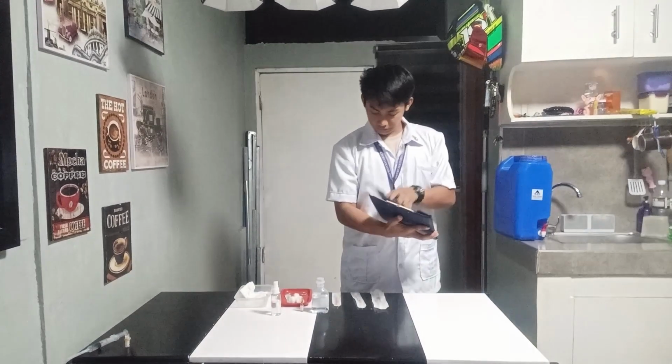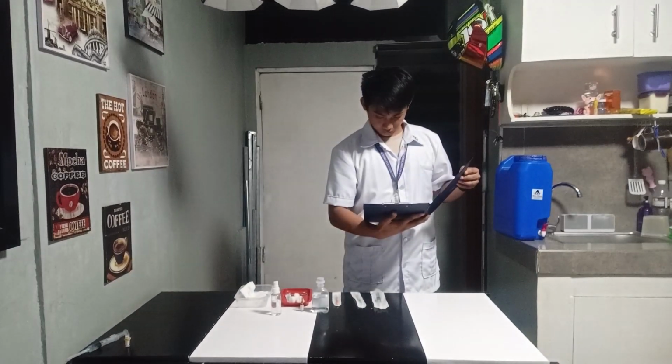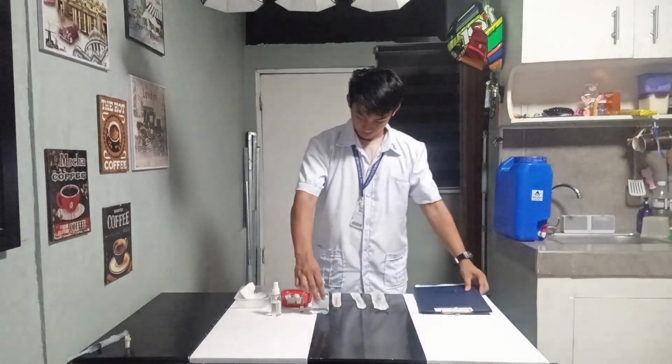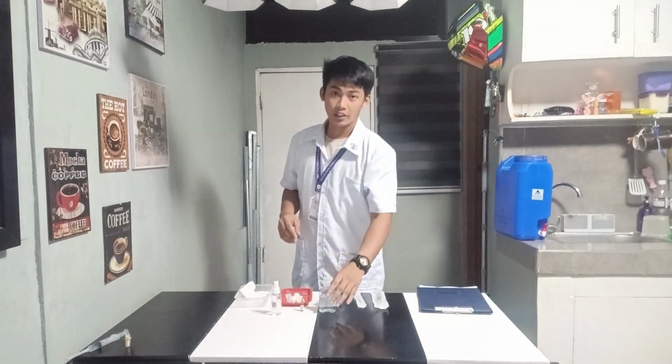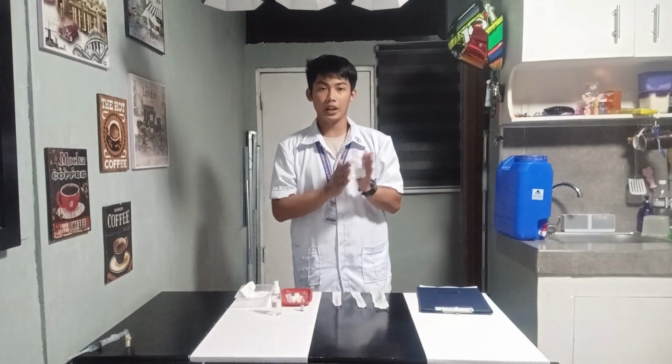So the first thing we're going to do is to confirm the medication, the ceftriaxone. Next, mix the solution if necessary by rotating the vial with the palms of the hands, not by shaking, in order to mix the aqueous solution that tends to settle.